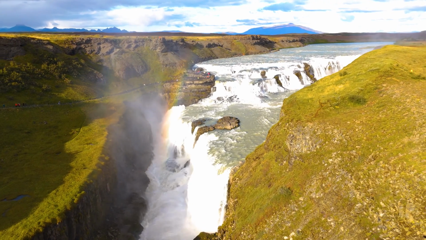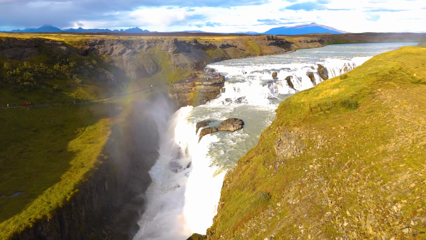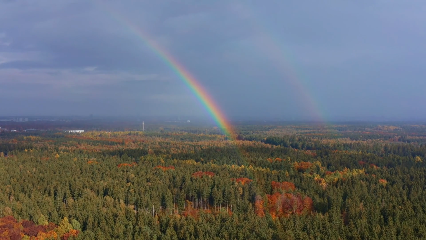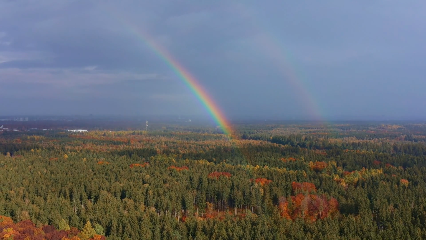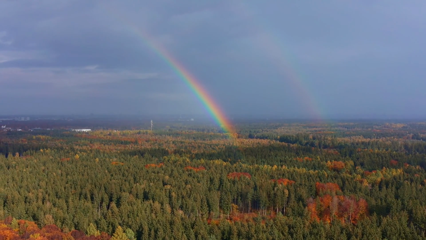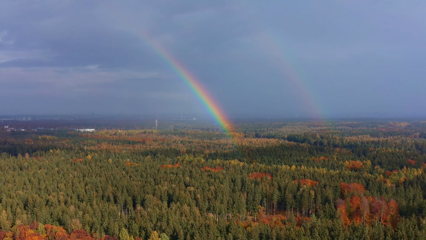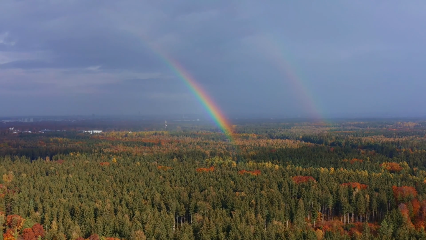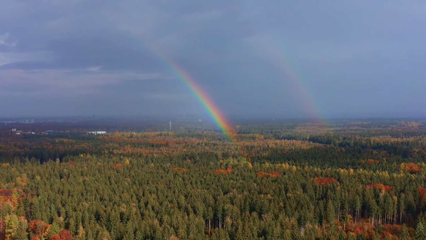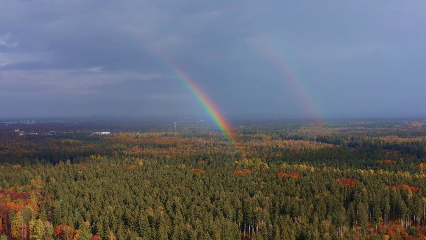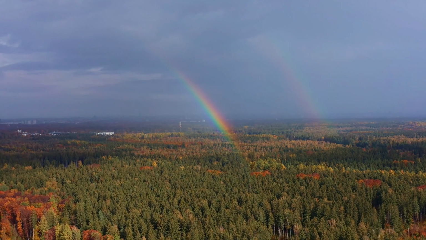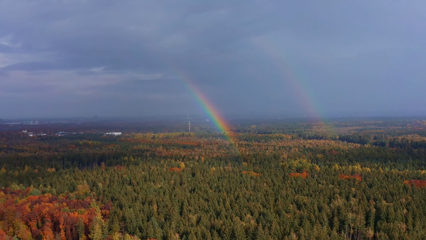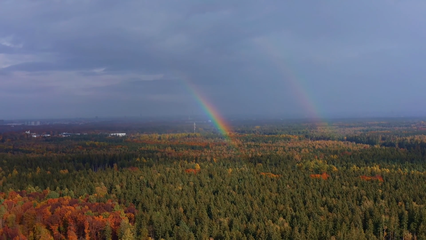Rainbows have inspired cultures around the world for thousands of years. In Norse mythology, the rainbow bridge, Bifrost, connects Earth to the realm of the gods. In the Bible, the rainbow is a symbol of peace and promise. Many indigenous cultures see the rainbow as a spiritual sign. While science explains how rainbows form, the beauty and symbolism they hold continue to spark imagination.